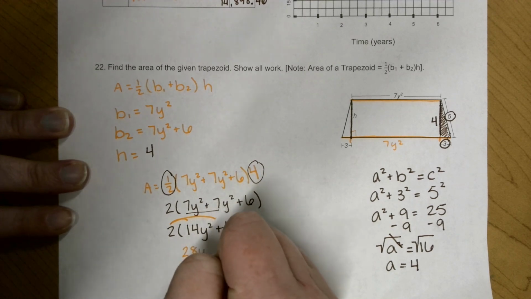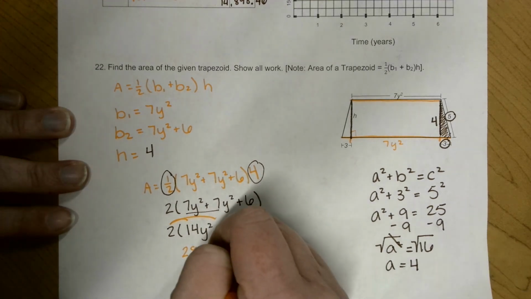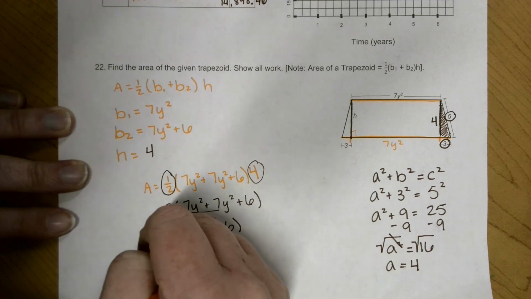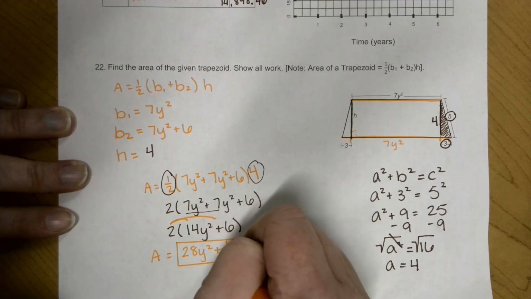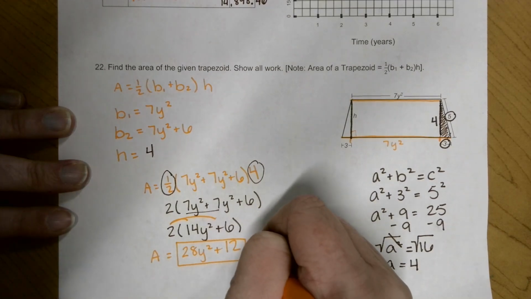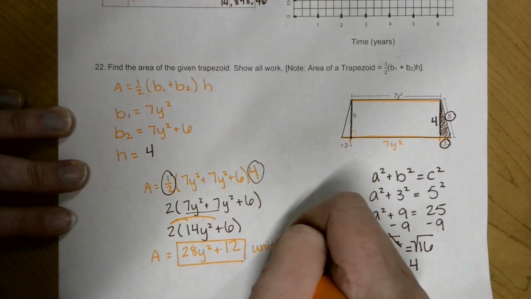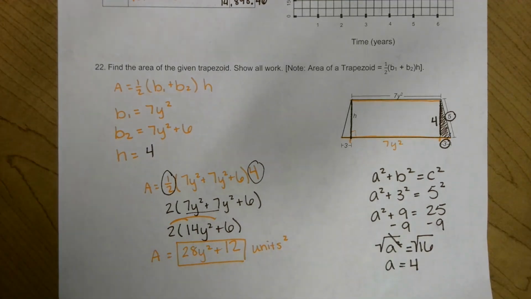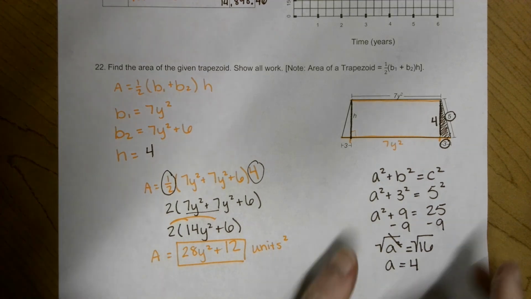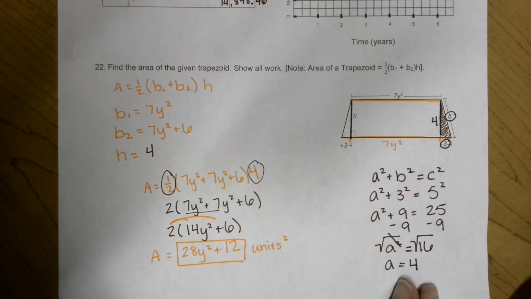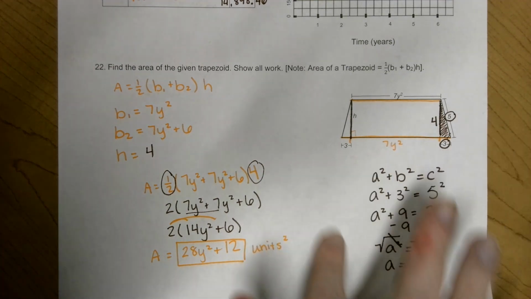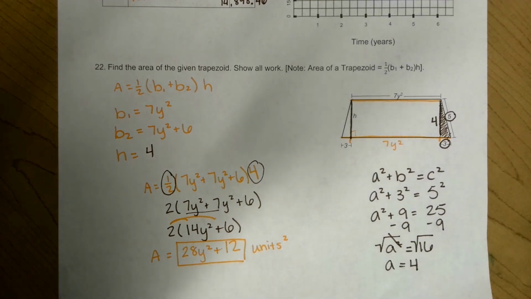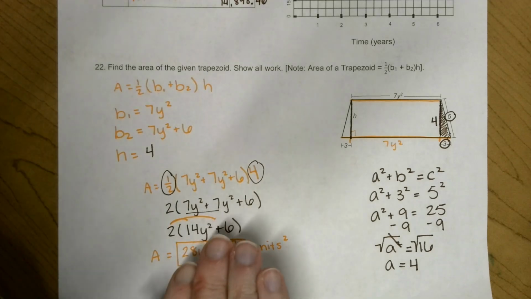We leave the y squared. 2 times 6 is 12. And that's my area. In units, that's area, so units squared. And that's it. The hardest part of this problem is the Pythagorean theorem to get your height. If you can handle this part and get your height, the rest of it is plug in and simplify.